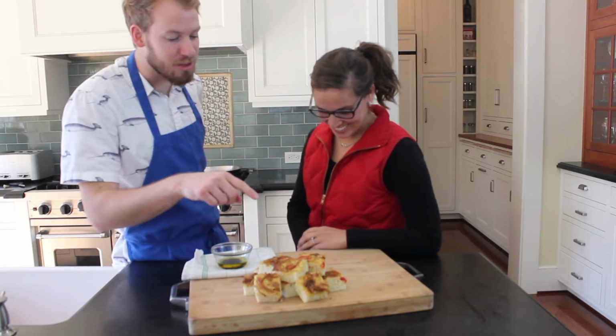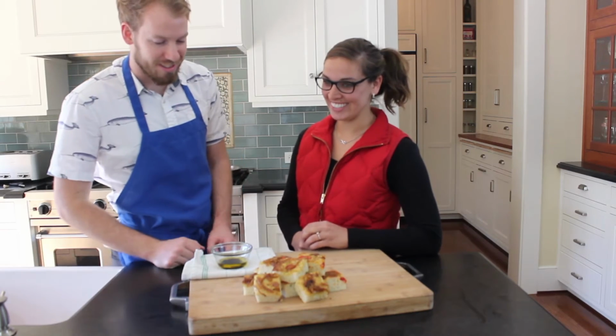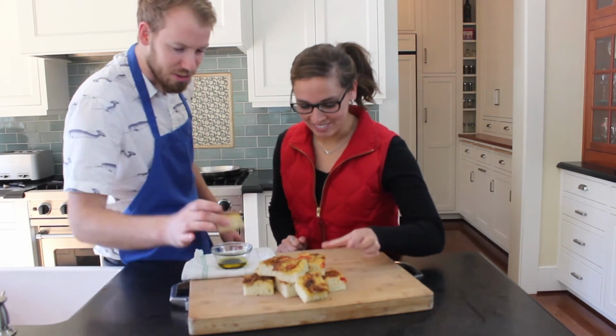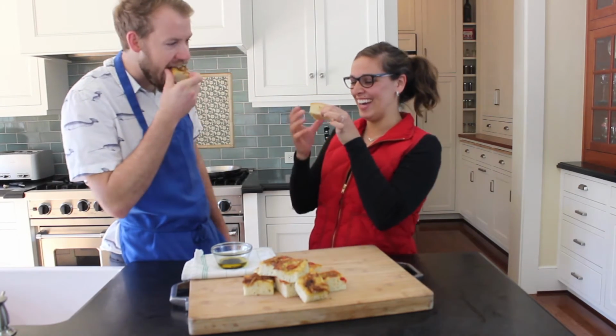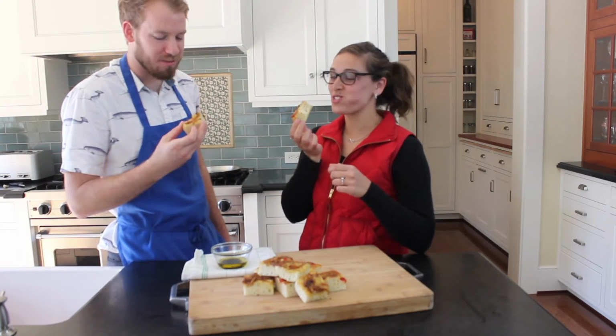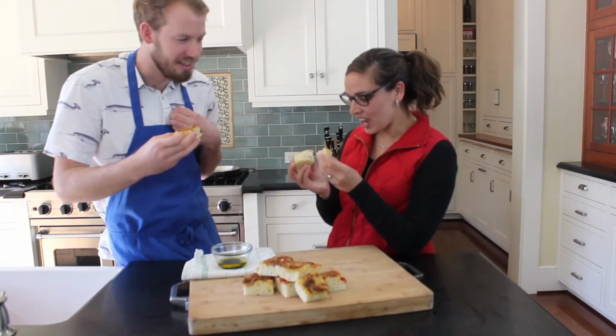So we have our roasted tomato with oregano and then caramelized onion. It looks so good. So yeah, try one. Well, you gotta try one with me. Sure, yeah. Of course. Cheers. Cheers. That's so good. You did it. We did it. I want to dip it.